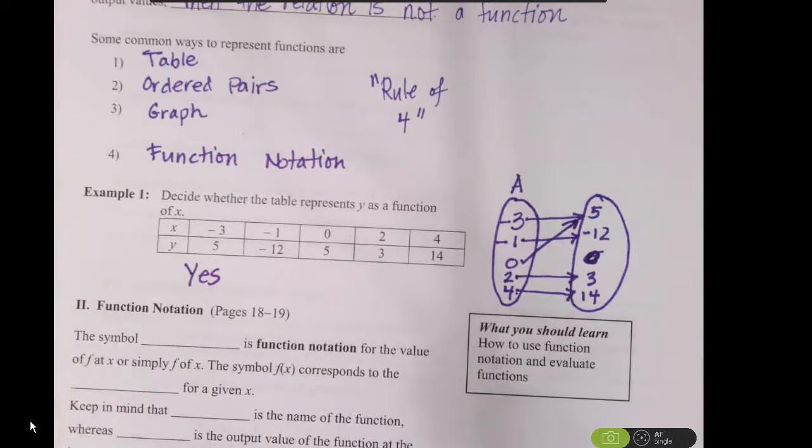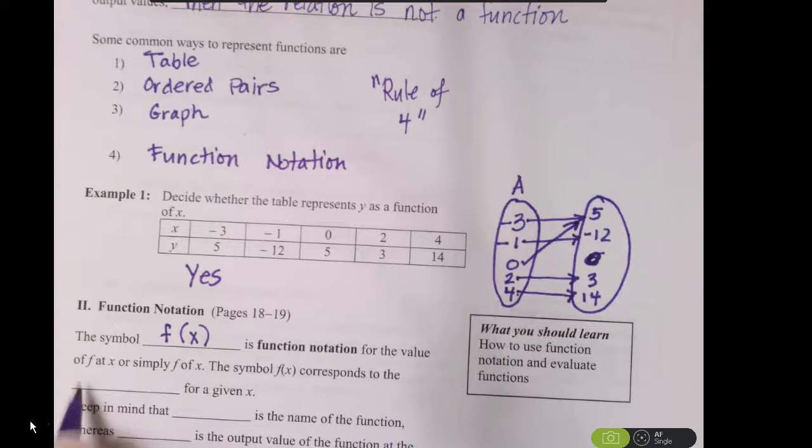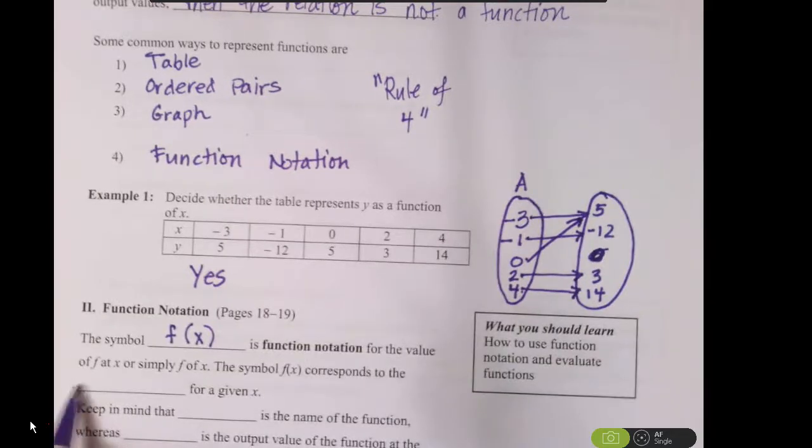One of the ways that we can show functions is using function notation, and that's the symbol f of x, and that's function notation for the value of f at x, where we say f of x. The symbol f of x corresponds to the, I could say the y value here, I could say the output.